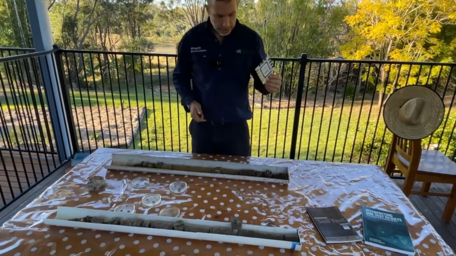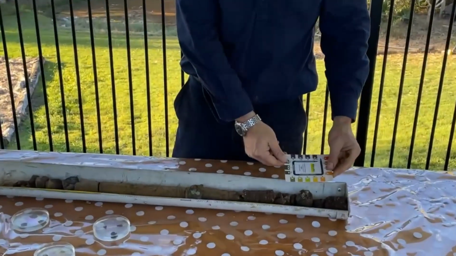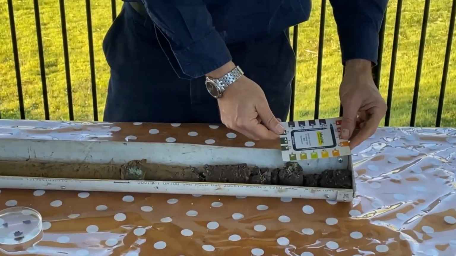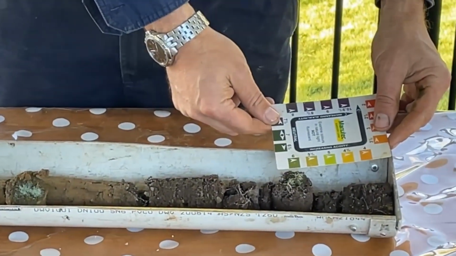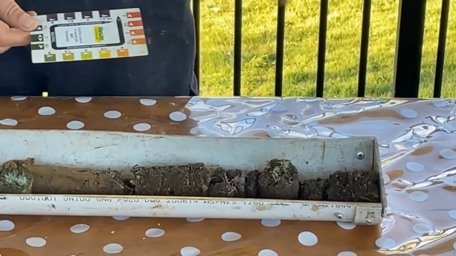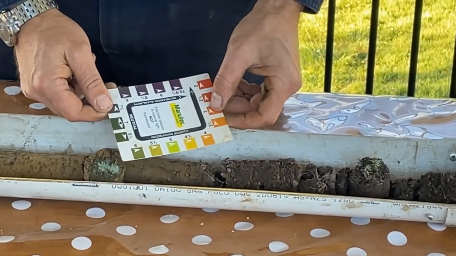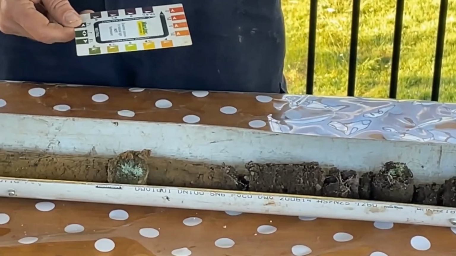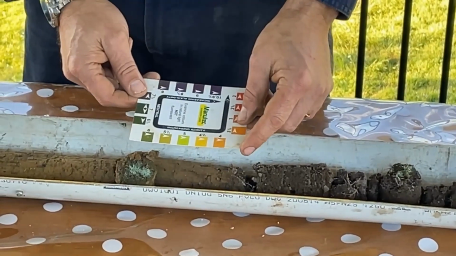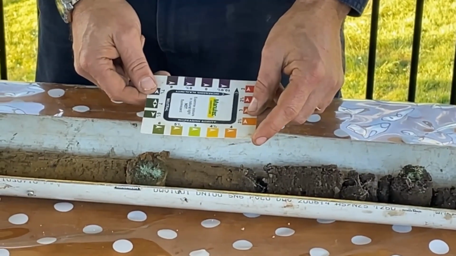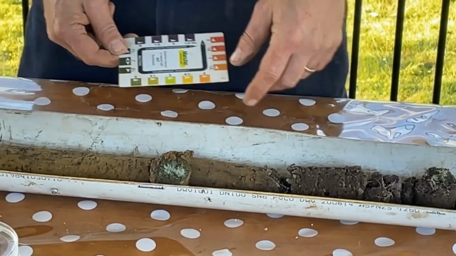We've got a little card here which we can tell. So in the topsoil there, you can probably say it's around pH of 6, close to that, which is fine. Anything above 5.5 is good. Maybe a little bit higher, slightly higher. These are only roughly accurate, so it's not 100%, but it gives you a guide. So once again, we've got an acid soil here.